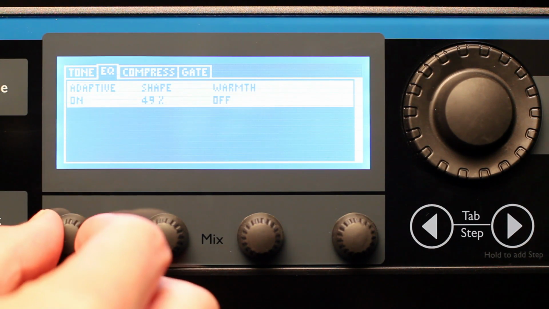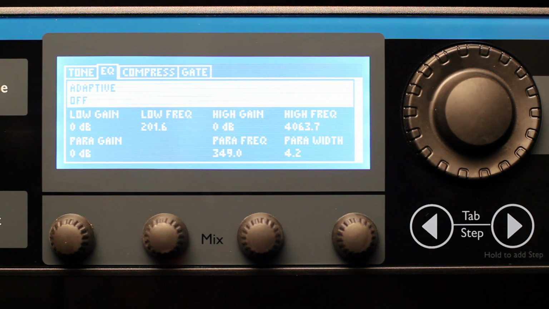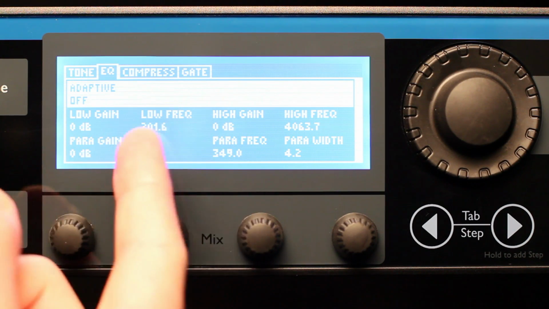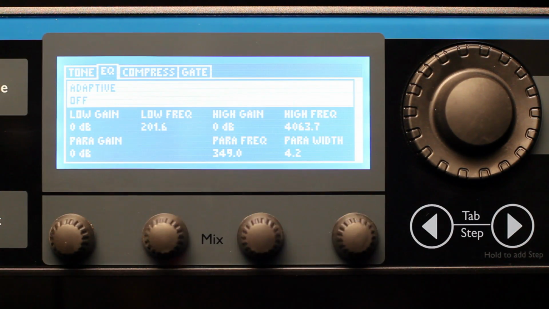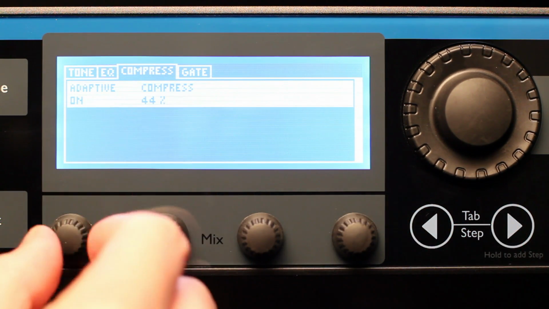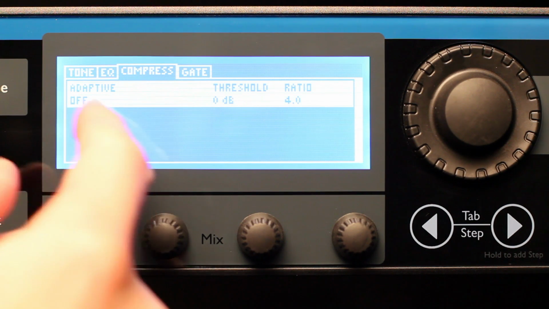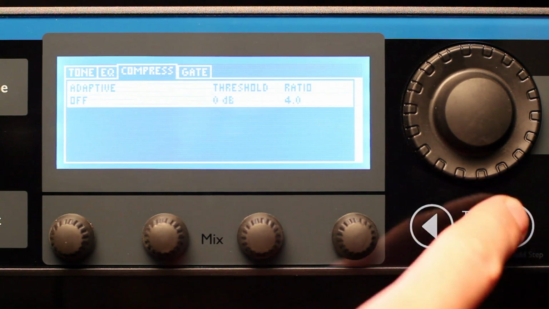Now, as soon as you turn from adaptive to off, a bunch of other frequencies come up here that you can mess with. So this gives you basically manual control over the EQ. It gives you low gain, the frequency, high gain, the frequency, parametric gain, and the parametric frequency, and the width, or the Q. Tabbing over to compression here, turning it from adaptive to off, also opens up now the threshold and the ratio for you to manually set.